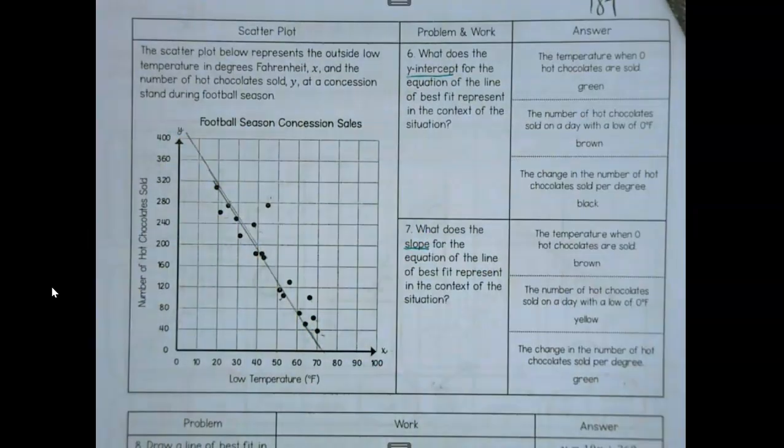so what am I trying to attempt with this? This is where it can get a little bit deeper, where you're using this for a business thing. We're not going to go this crazy on quizzes and stuff, but I like to introduce you to it. So what does the y-intercept, this number over here when we get back to the axis, best represent? The temperature when 0 hot chocolates are sold. No, that's a lot of hot chocolate. That's not 0, so it's not green. Hot chocolate sold on a day with a low of 0. That's a lot of hot chocolate, but I think that's it.